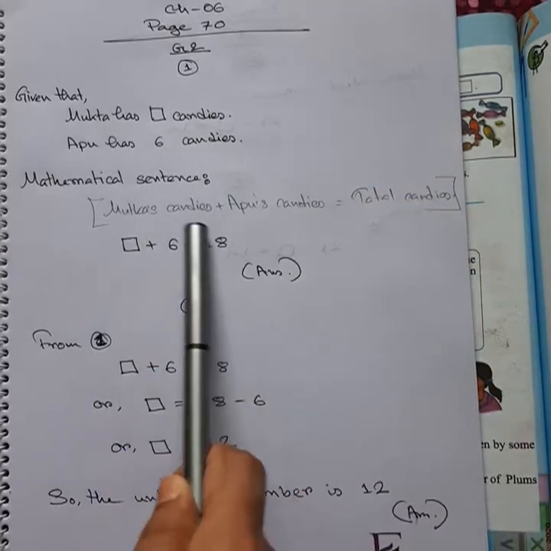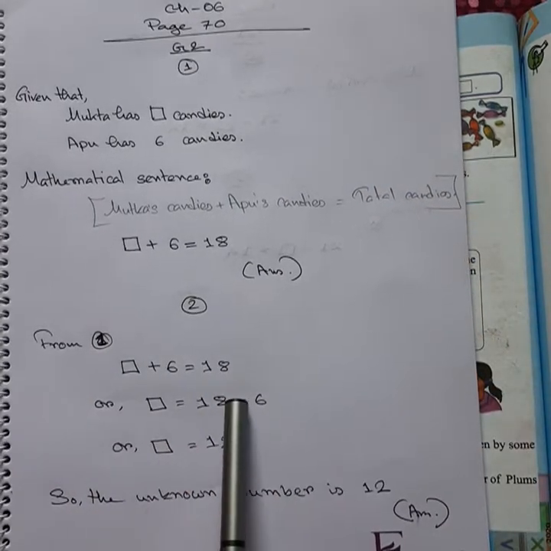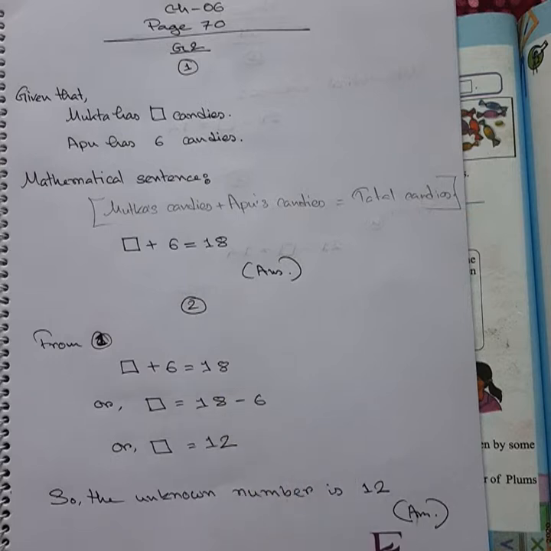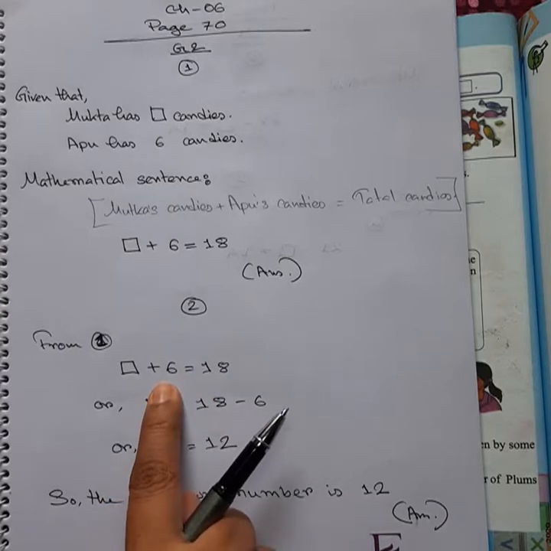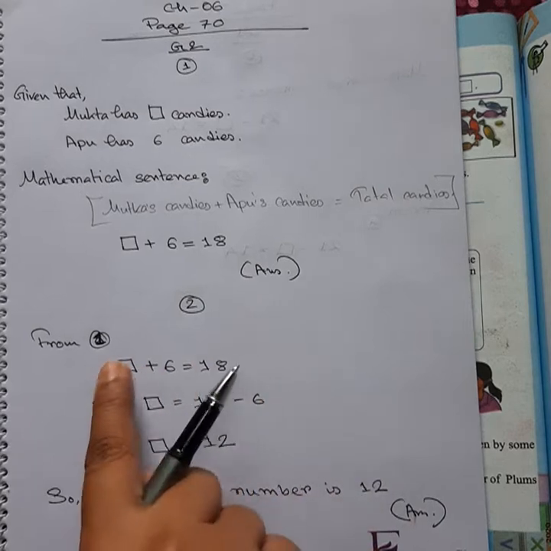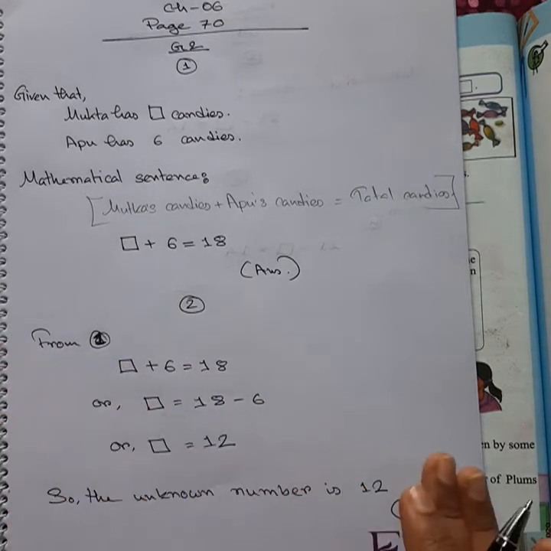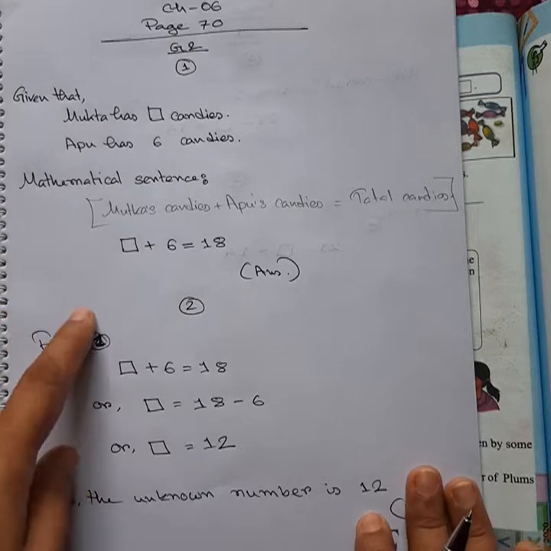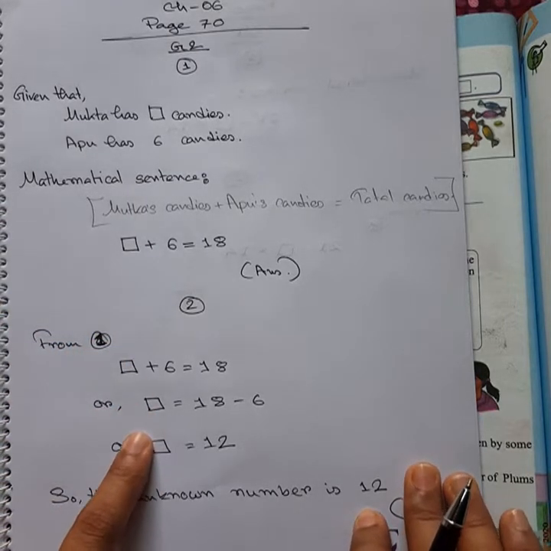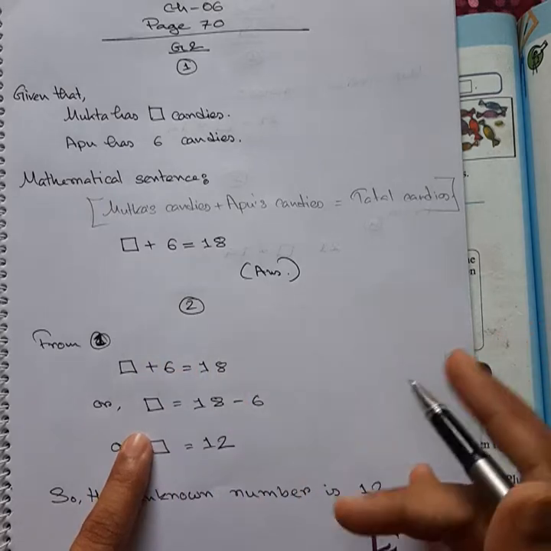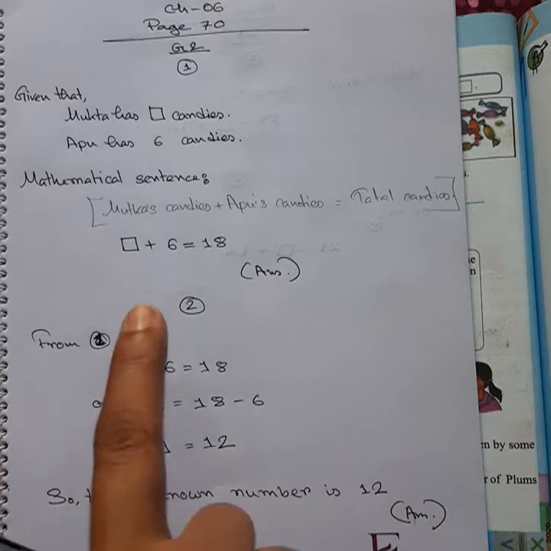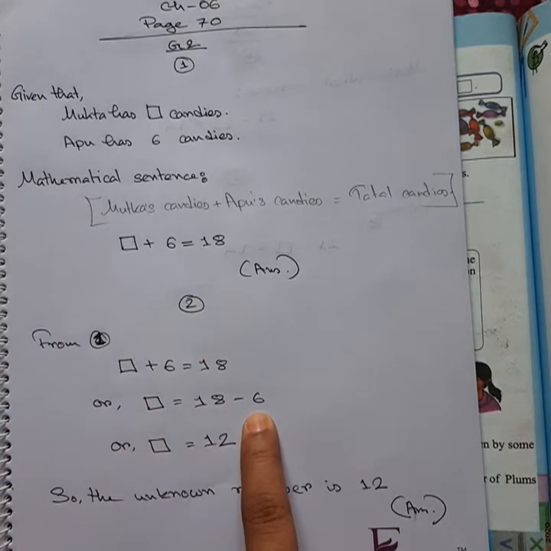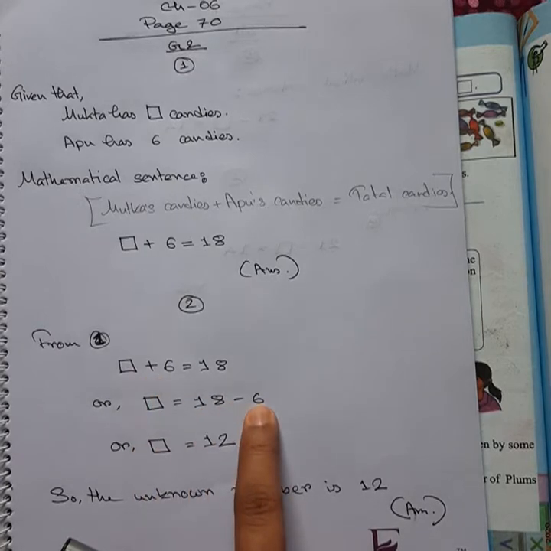From 1 we get that sentence as this, and we are going to write it exactly like that. And always do what I tell you to do. We are going to take the numbers on the other side, and the boxes will be on our left side. Try to keep it on the left hand side, and we are going to take all the numbers on the other side. And this is plus 6, and when we take plus 6 to the other side, then it is going to become minus. Plus will become minus if we change the side. And always try to remember that.